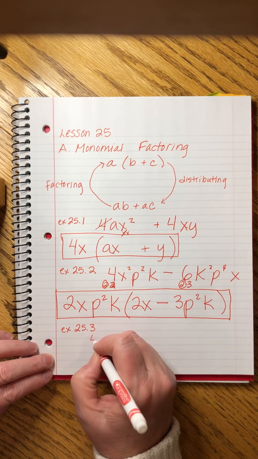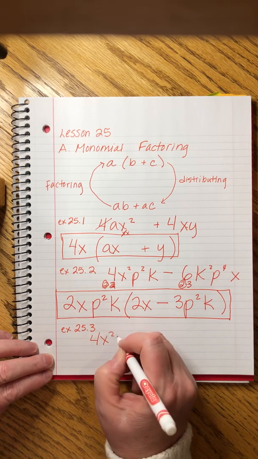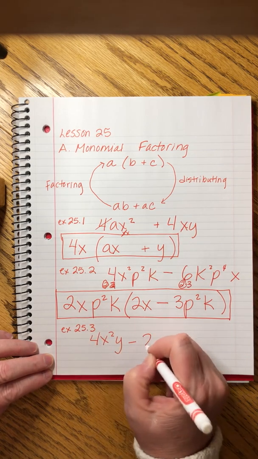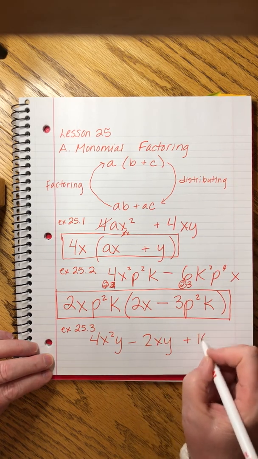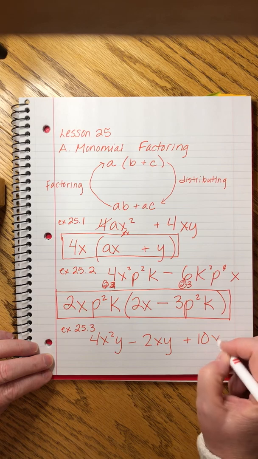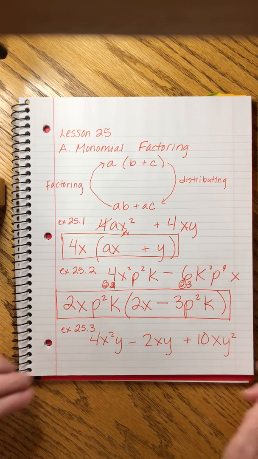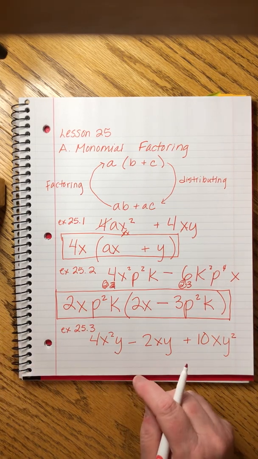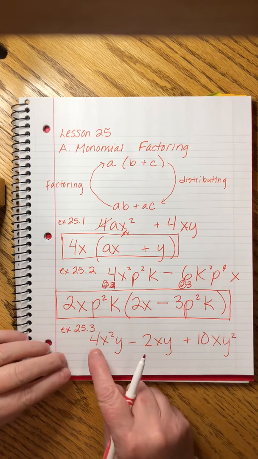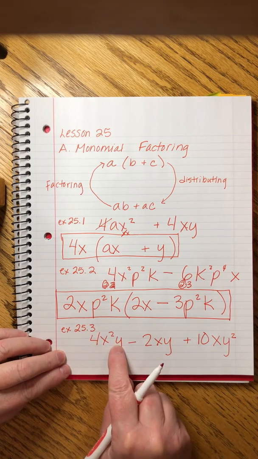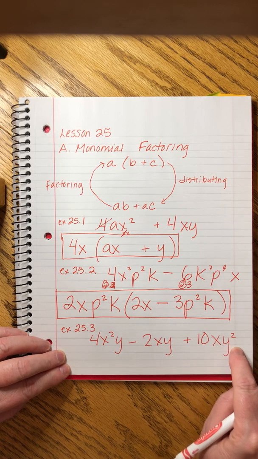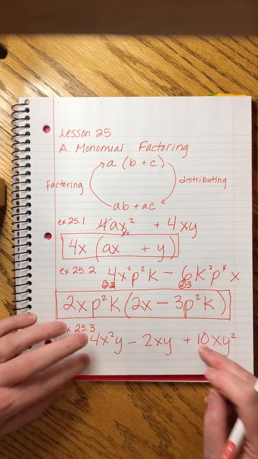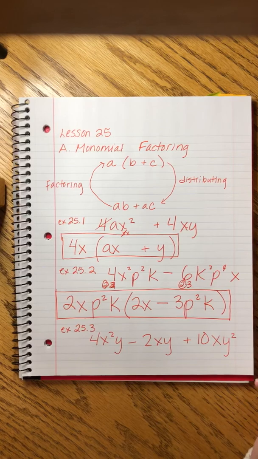Ready? 4x squared y minus 2xy plus 10xy squared. I like these problems because you can do a lot of it in your head and there's not a lot of writing and rewriting. All right, I'm gonna double check though, because if I don't copy these right, a lot goes wrong real fast. All right, this one's harder because it's 3 parts, right?